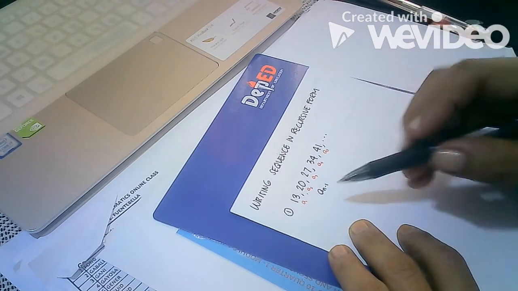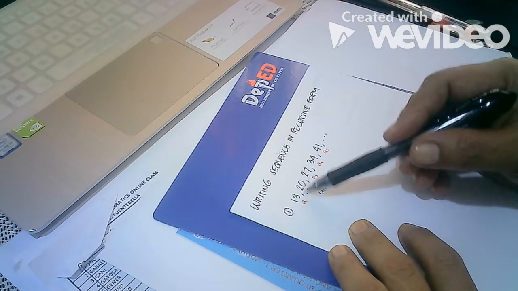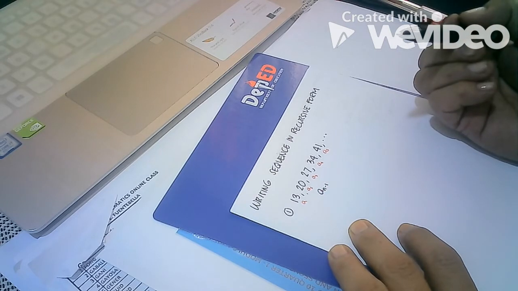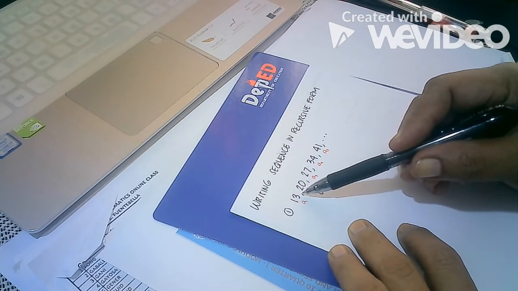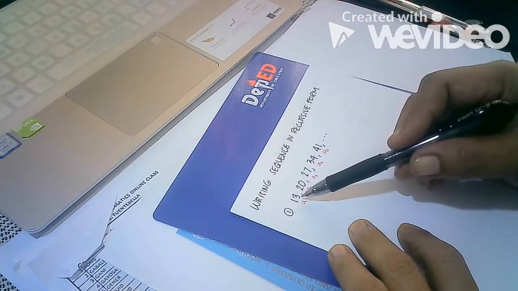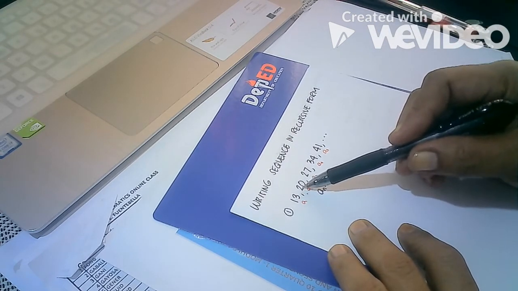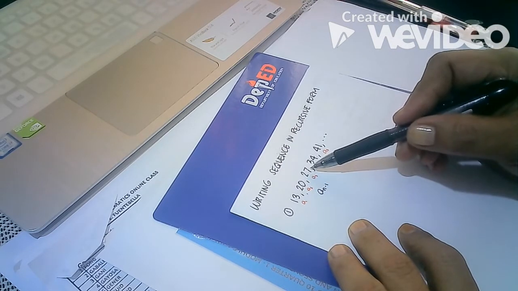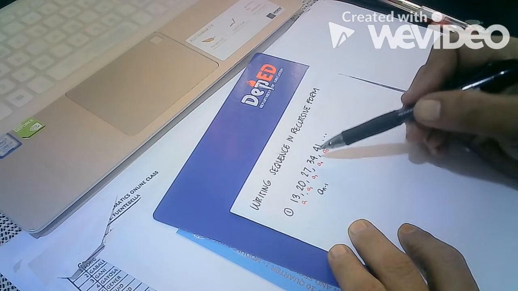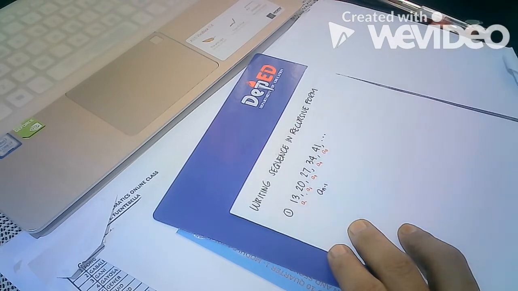Okay, so let's examine. How to obtain 20 from 13? If you notice, we just add 7. So 13 plus 7 is 20, 20 plus 7 is 27, 27 plus 7 is 34, and 34 plus 7 is 41.